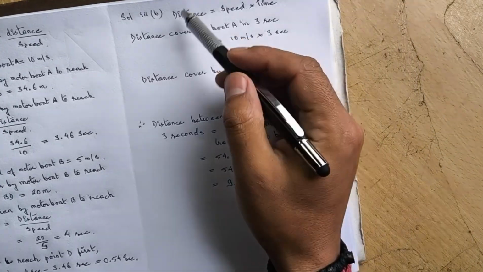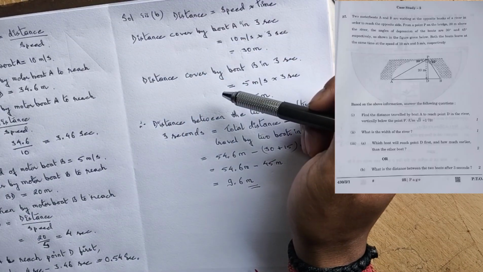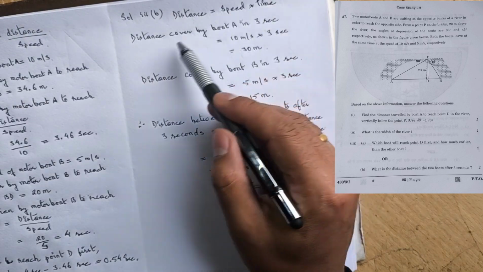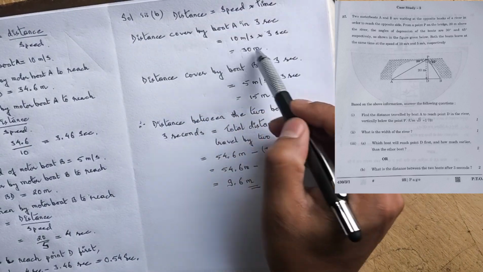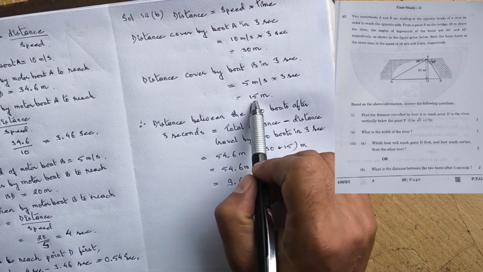Now if we move to the next, 3B, here it is asked what is the distance between the two boats after 3 seconds. So first we'll find the distance traveled by both boats in 3 seconds. For that we know distance is speed into time. The distance covered by boat A in 3 seconds is 30 meters. The distance covered by boat B in 3 seconds equals 15 meters.